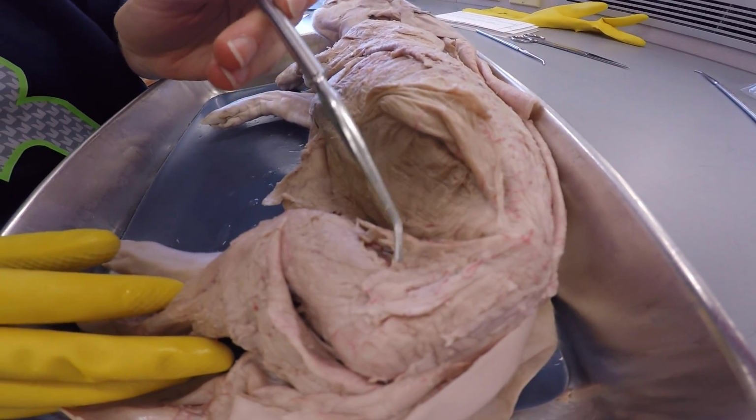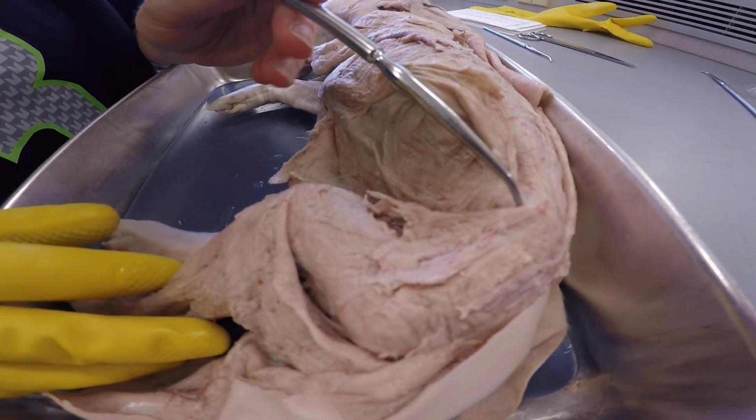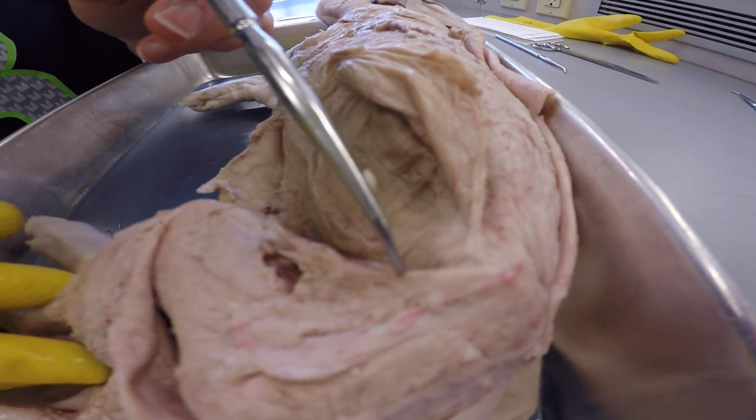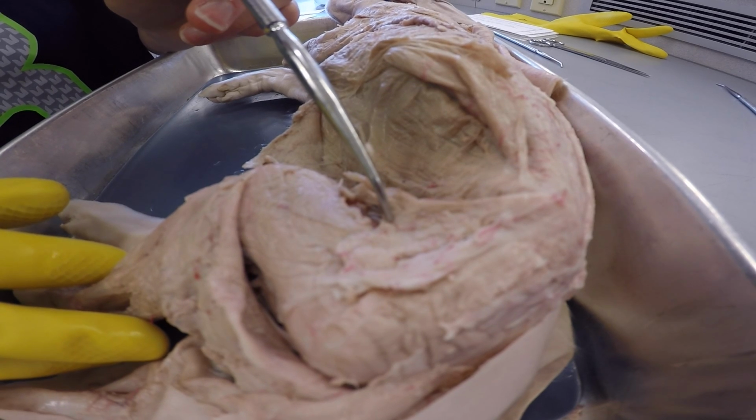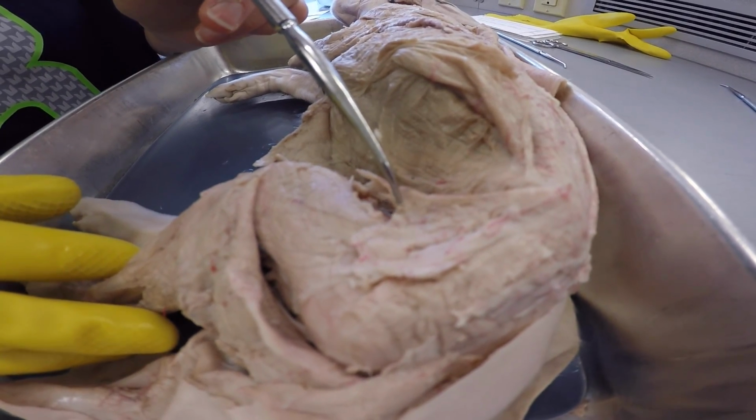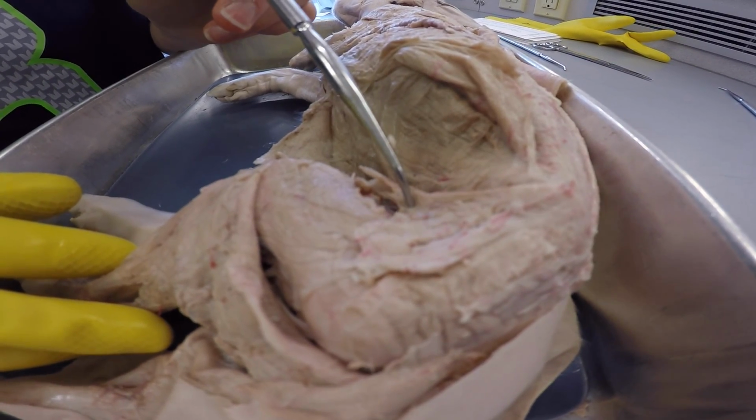This is our tensor fascia latae. It's cut. It originates at the iliac crest and anterior superior iliac spine, and it inserts at the iliotibial tract. It does flexion and medial rotation at the hip.